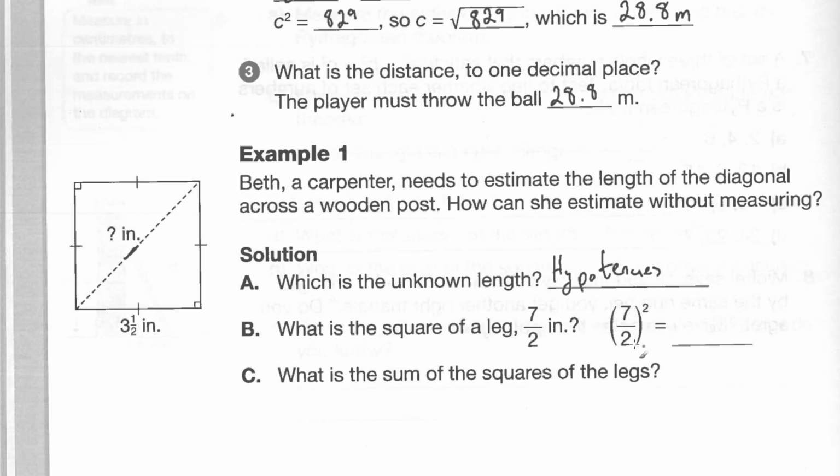What is the square of a leg? 7 over 2, because 3.5 is the same as 7 halves. So 7 over 2 squared is the same as 7 times 7 divided by 2 times 2. 7 times 7 is 49. 2 times 2 is 4. So it's the same as 49 fourths.